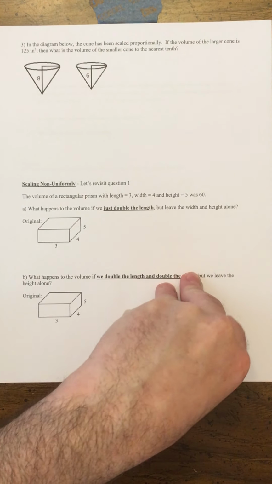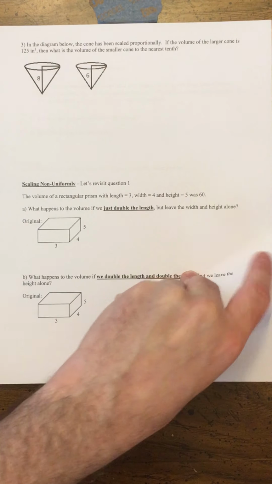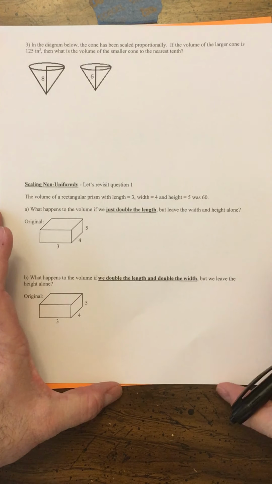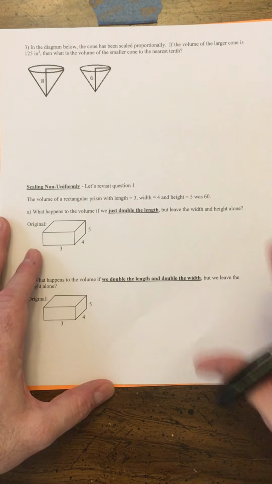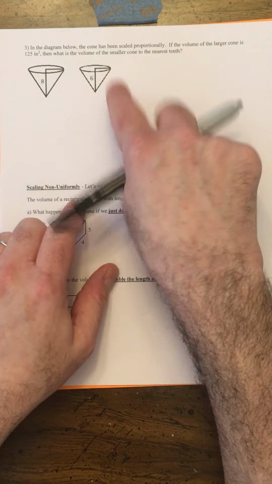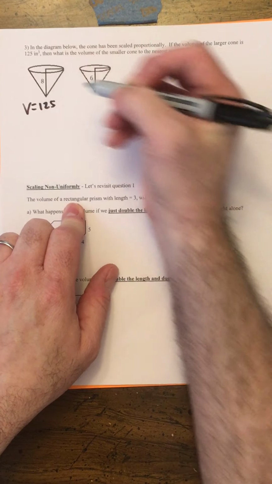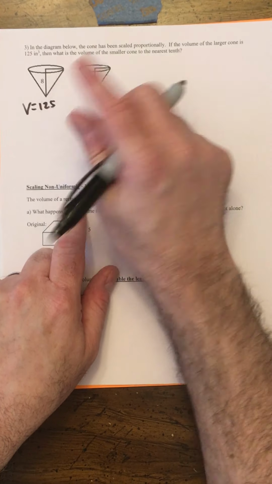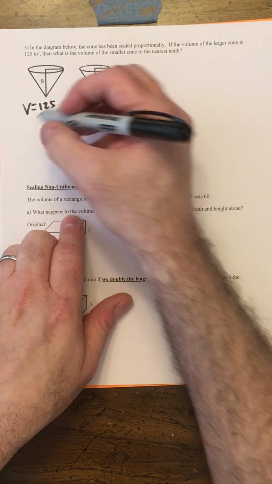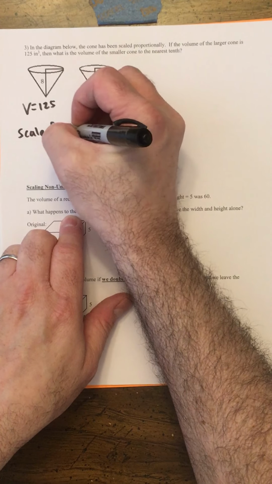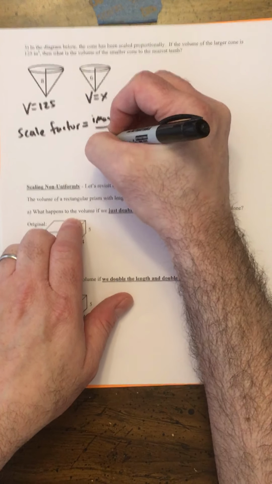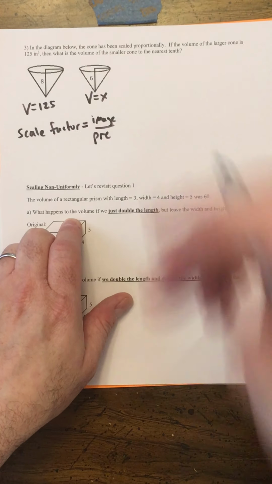Okay. In the diagram below, the cone has been scaled proportionally. If the volume of the larger cone is 125 cubic inches, then what's the volume of the smaller cone? Remember, what we're doing is we're going to scale everything proportionately. Now, because we know the volume of the bigger cone, that's going to be our pre-image. This is what we're missing. If you remember, your scale factor is always image over pre-image.